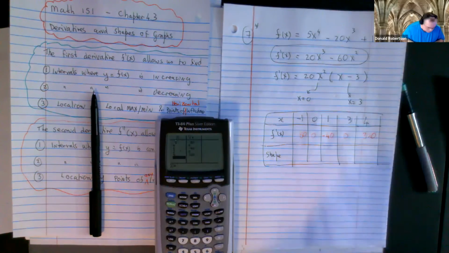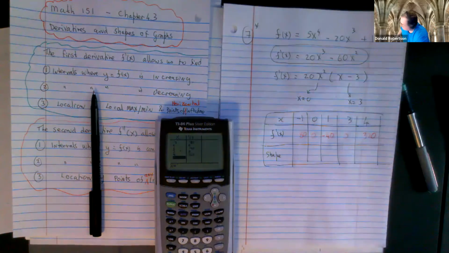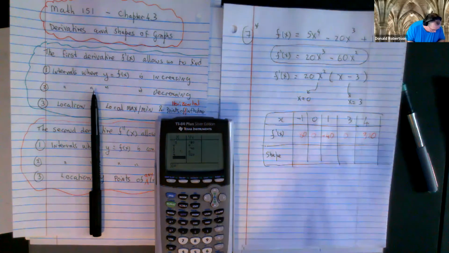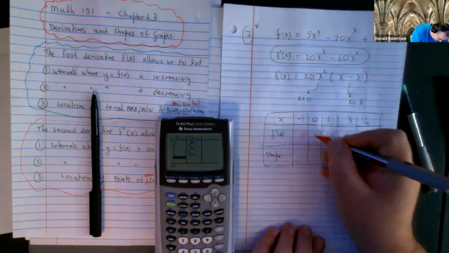It's like I'm losing pens everywhere today. You can tell it's getting to the end of the quarter. All my pens keep drying up.